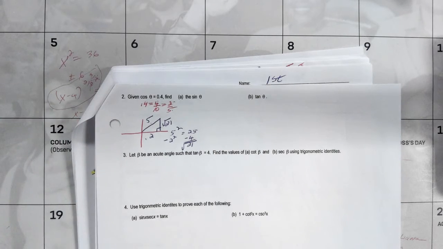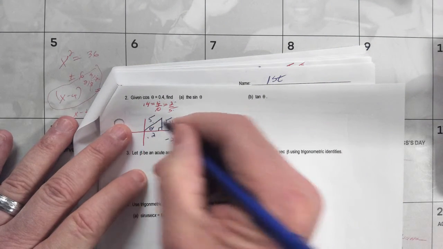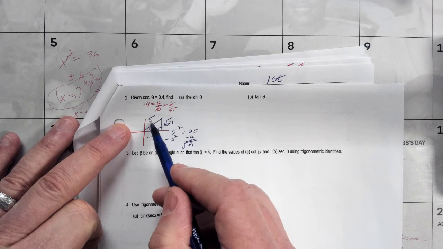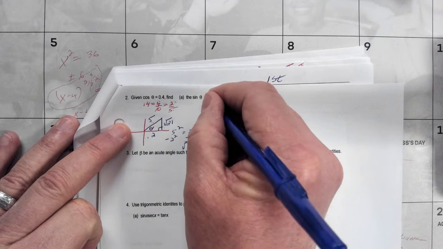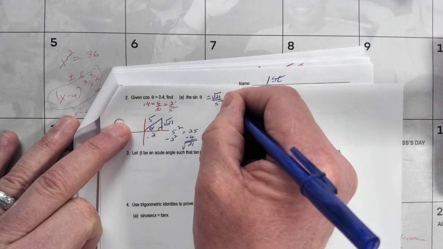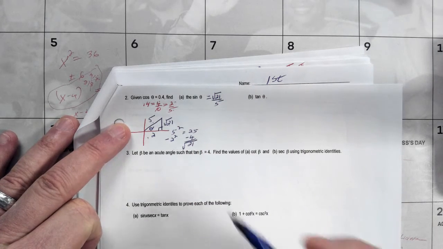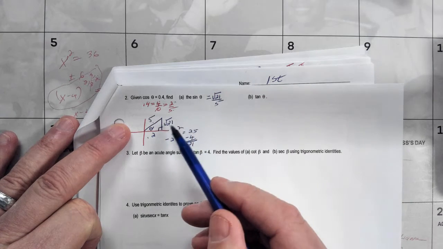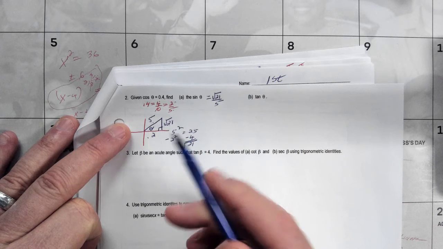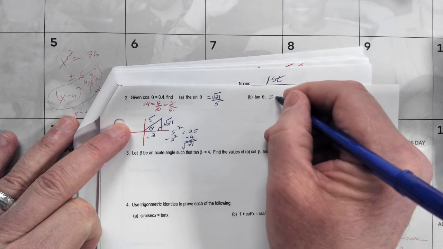Then you can do the sine of theta. The sine by definition is opposite over hypotenuse. That's root 21 over 5. The tangent, that's opposite over adjacent, that's root 21 over 2.